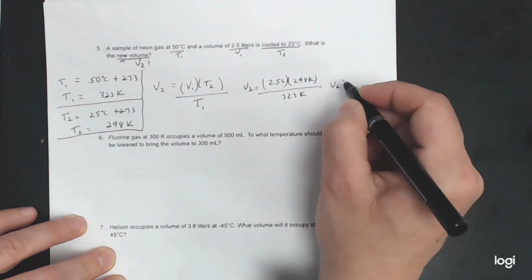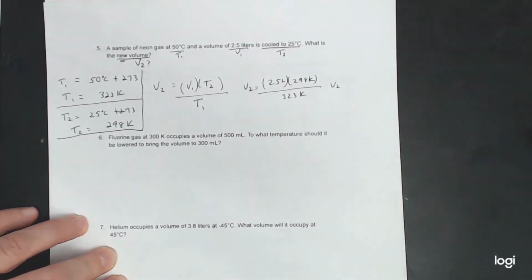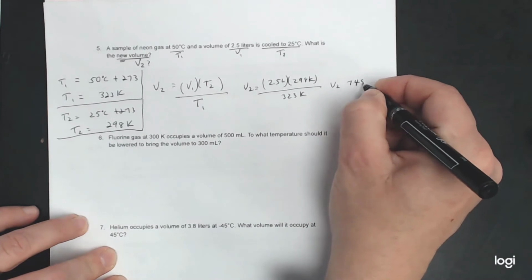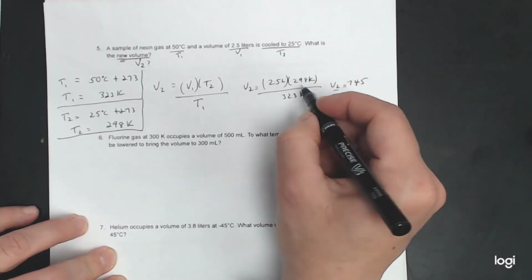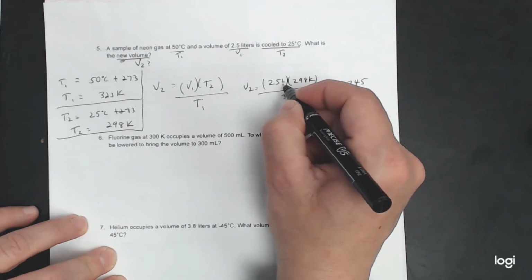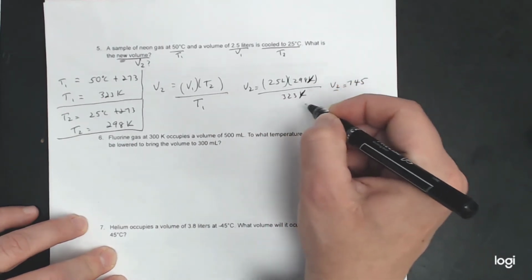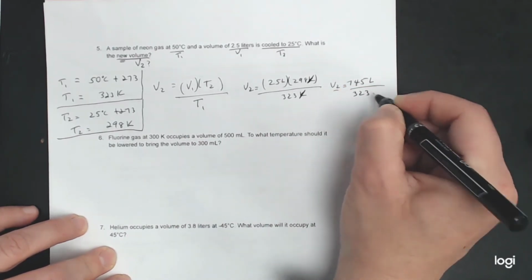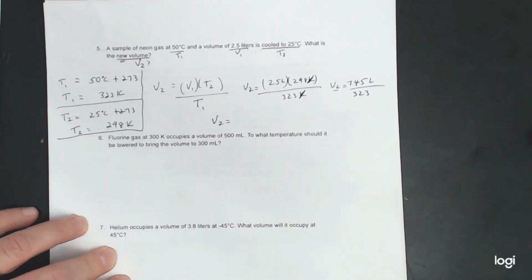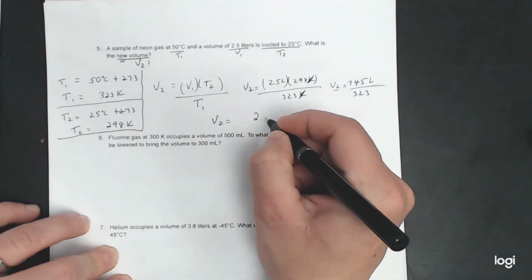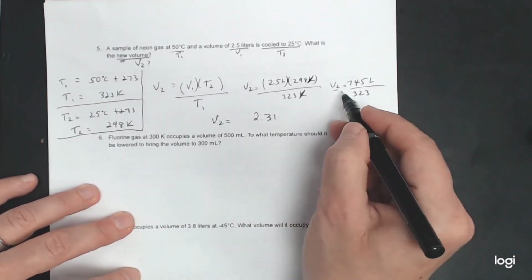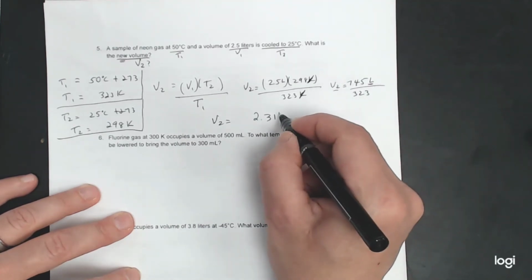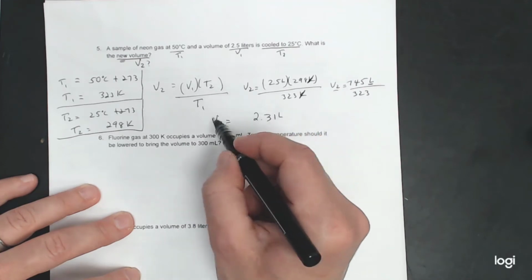And again, once we do our order of operations, that's going to be 2.5 times 298, and that's going to give me 745. And again, I'm dealing with a unit of volume, so I'm going to cancel out my temperature units. So that's going to be 745 liters over 323. So then my V2 equals 745 divided by 323, and that's going to give me 2.31. And again, you guys, that's going to be our unit right there, and it's a unit of volume, 2.31 liters.